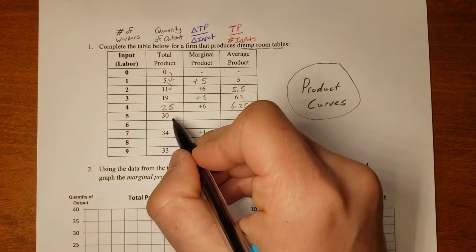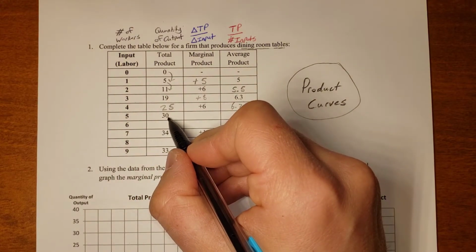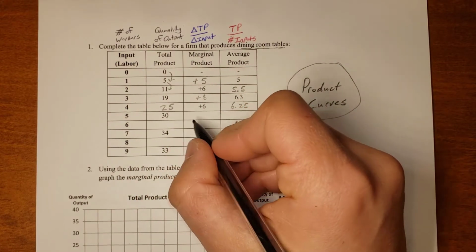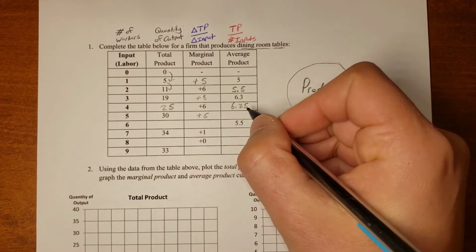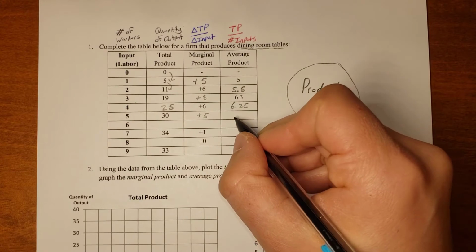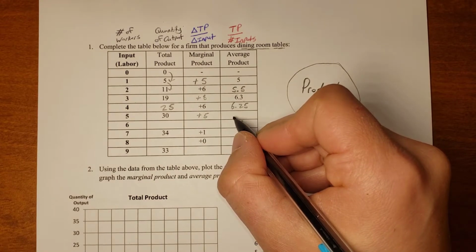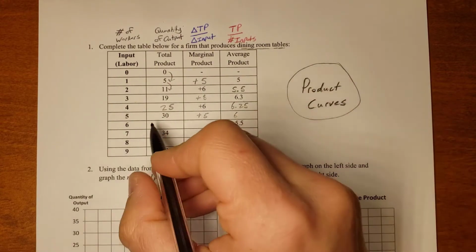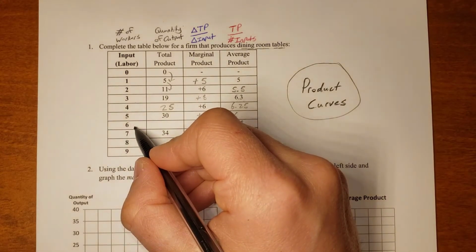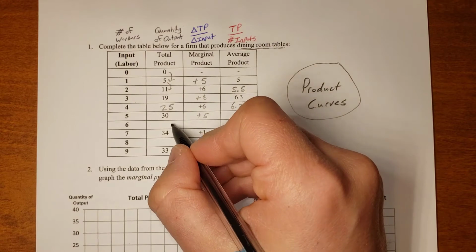For the fifth unit of labor, we have 30 units produced. The change from 25 to 30 is additional 5 units of production. 30 divided by 5 gives us an average product of 6. For the sixth unit of labor, we once again don't know what the total product is.